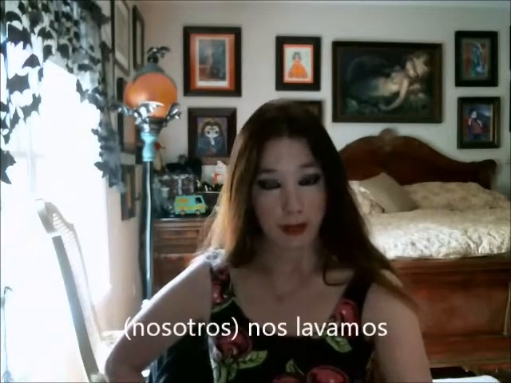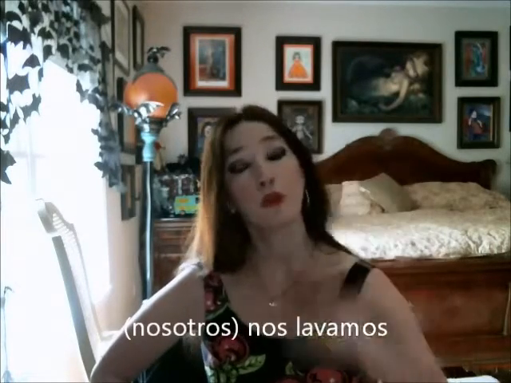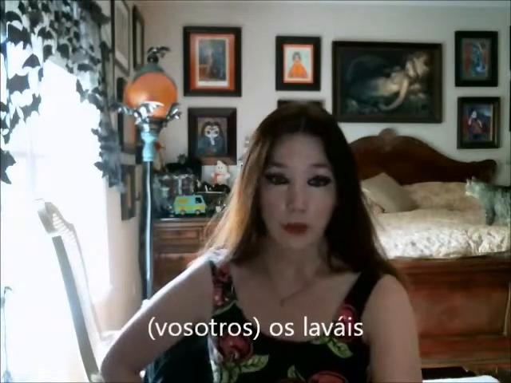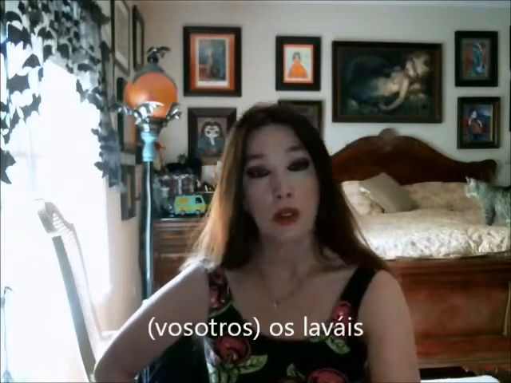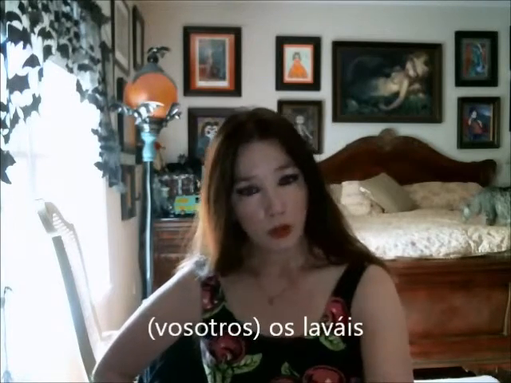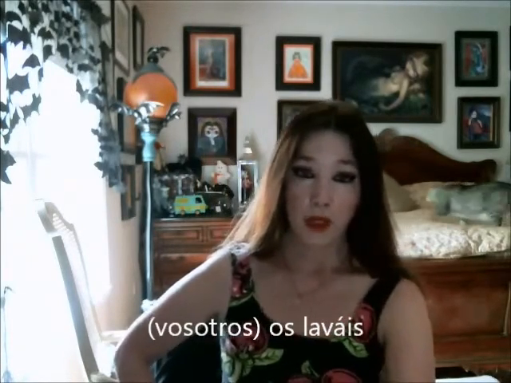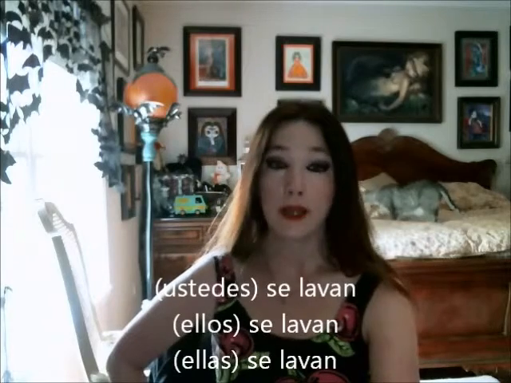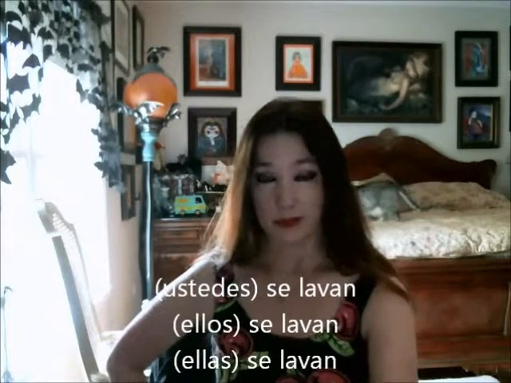Then the nosotros form, nos lavamos. Nos lavamos, we wash ourselves. The vosotros form, os laváis. Os laváis. You all, informal, in Spain only, wash yourselves. And then the ustedes, ellos, ellas form, se lavan. You all or they wash themselves or yourselves.